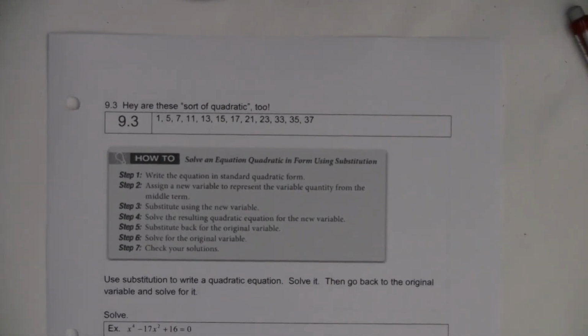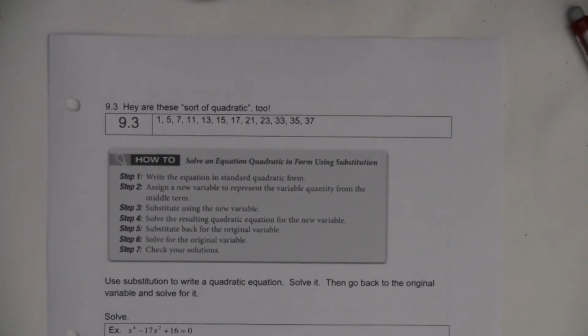Okay, my algebra doing friends, this is 9.3, more solving on quadratics. Actually, these equations aren't quadratic, but you can convert them into quadratic and solve them. So it's a little practice on substitution, something that's going to be huge in calculus. And so this is just a little bit of practicing it here.